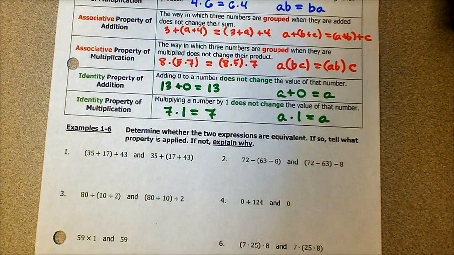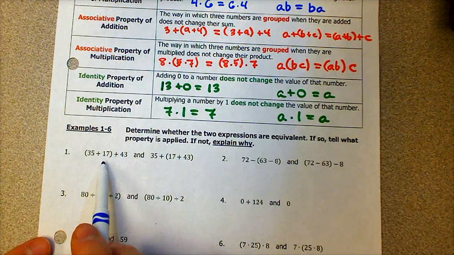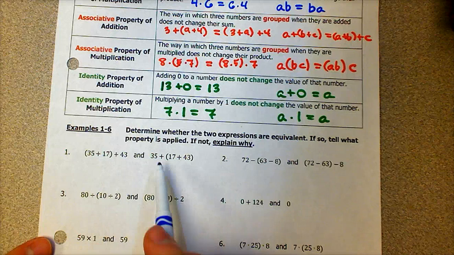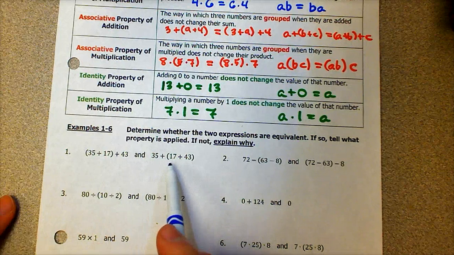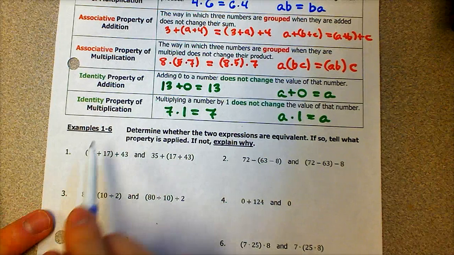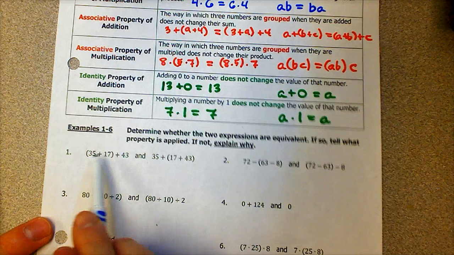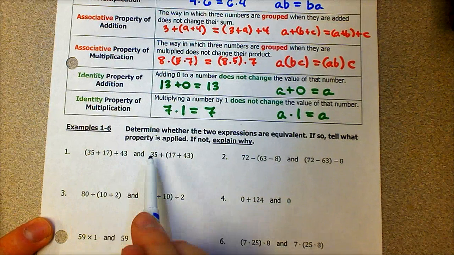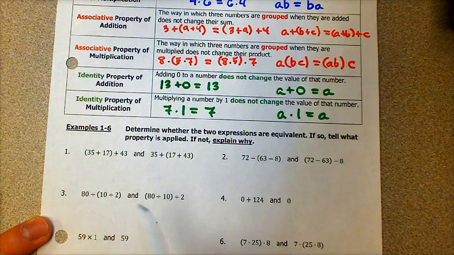For number 1, I have the quantity 35 plus 17 plus 43, and then I have 35 plus the quantity 17 plus 43. Notice that the order of the numbers is the same: 35, then 17, then 43. But the groupings are different.